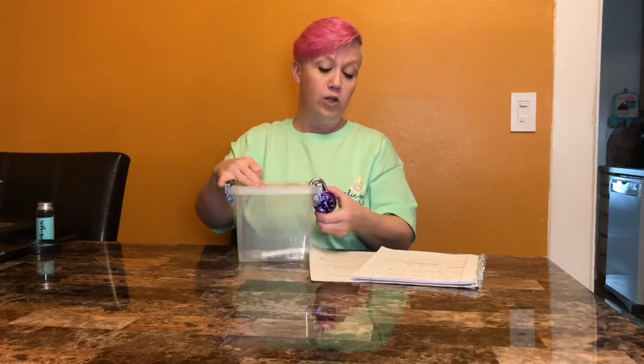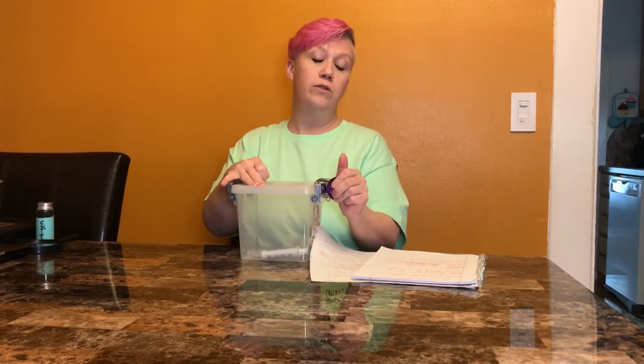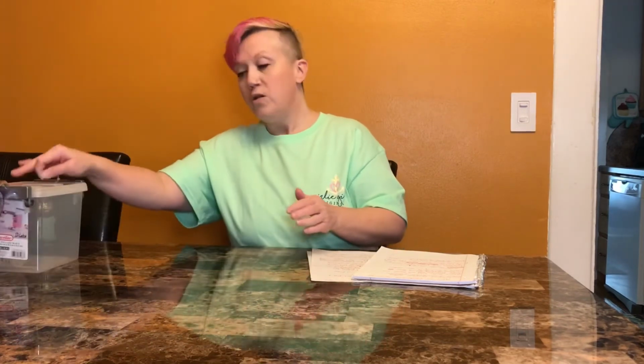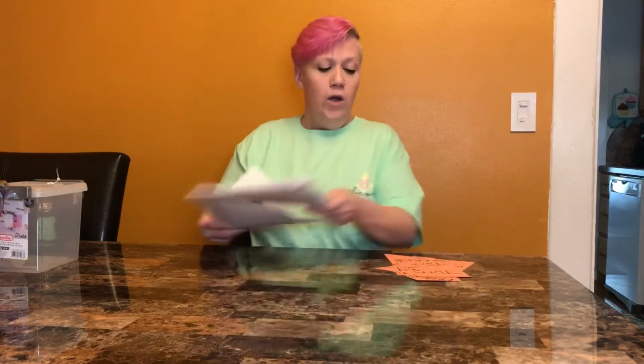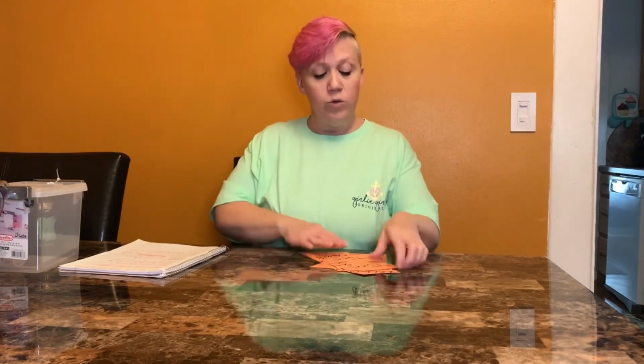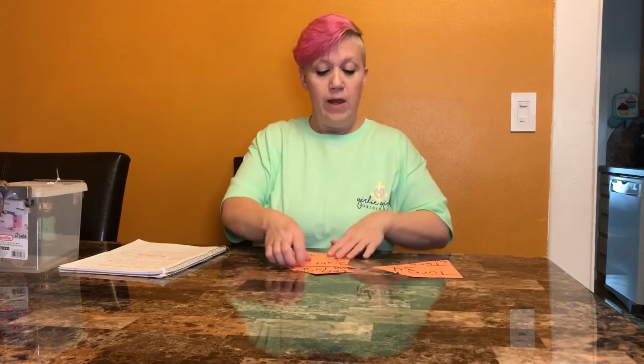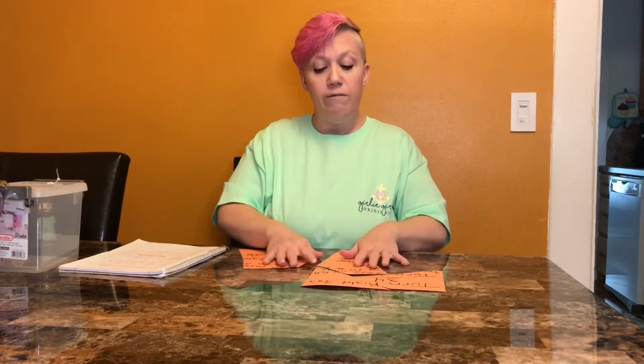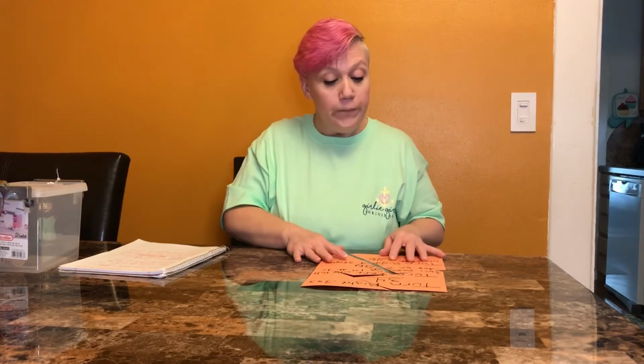So, last are the clues for the 3-digit lock. What I did was, my living room is orange, so I picked an orange piece of construction paper. I wrote down all the directions, mindful of the fact that these are teenagers and they may not know how to use one.